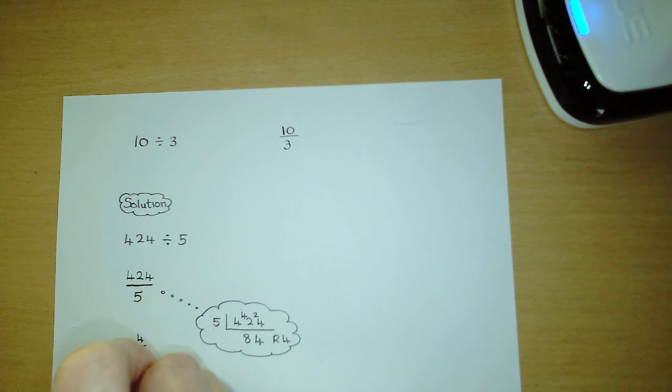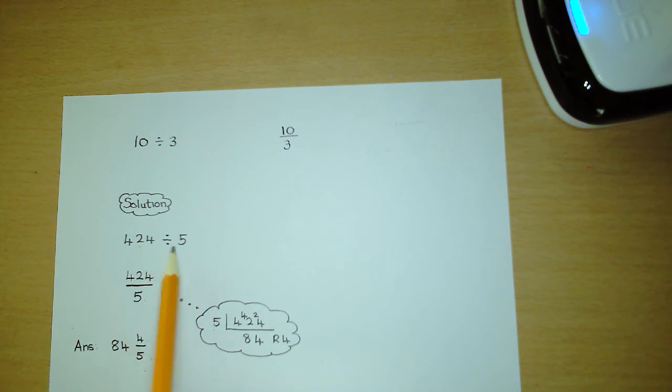And again, check that the fraction bit that you're left with is fully cancelled or fully simplified, and it is. Largest number that goes into 4 and 5 is just 1. So our answer is 84 4/5. So in other words, when you divide 424 by 5, you will get 84 4/5.